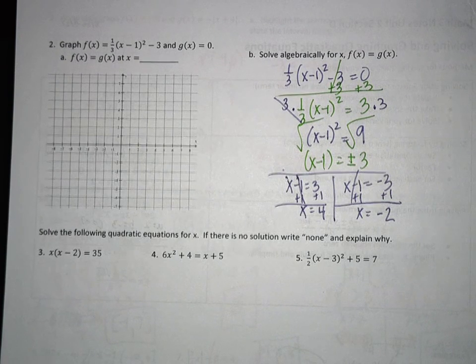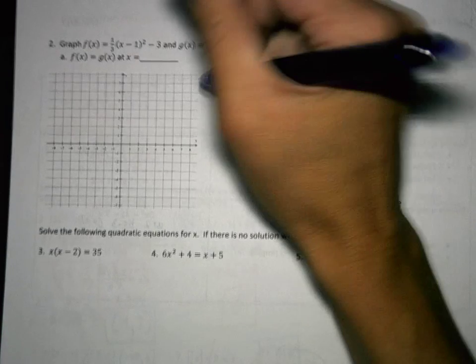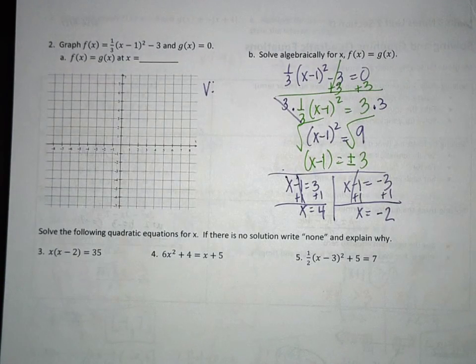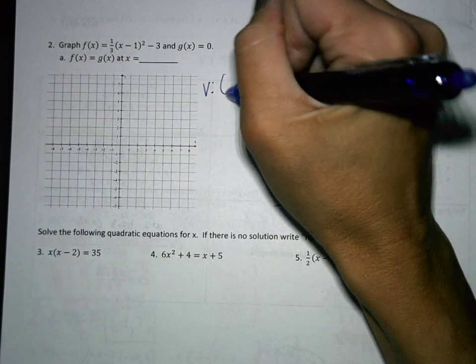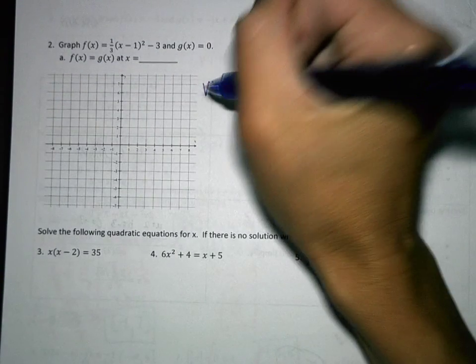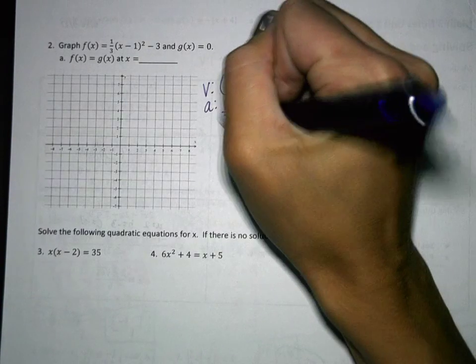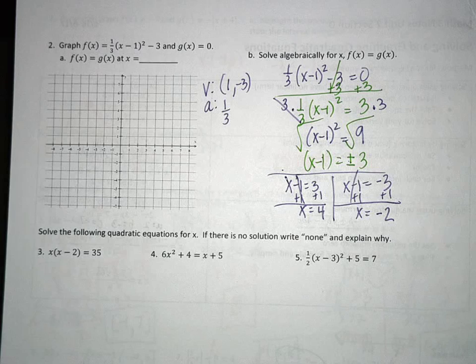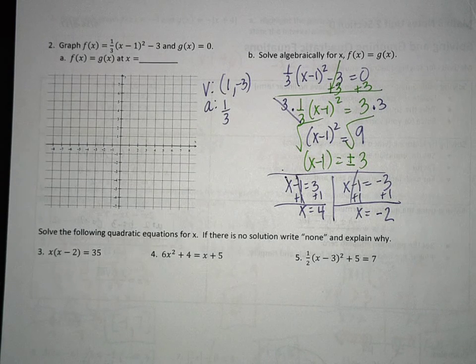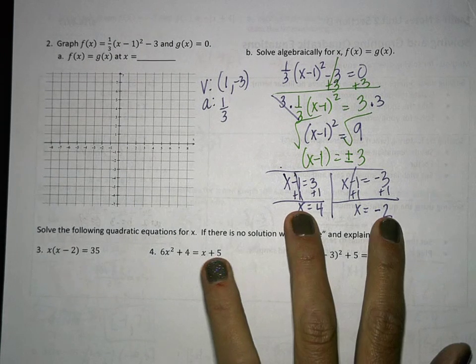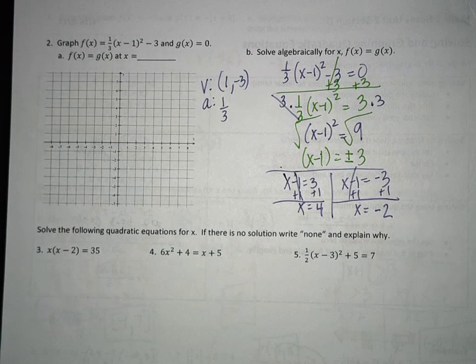Okay, so we go to graph. What would be my vertex on this one? Very good. 1, negative 3 is correct. My A value on this one is 1 over 3. And remember, when it goes wide, it's just telling you that the slope is going to be wide, but going up 1 over 3 and up 1, left 3 will not work. Okay? So that's why we have to plug in these values to find the exact point where it crosses the x-axis.